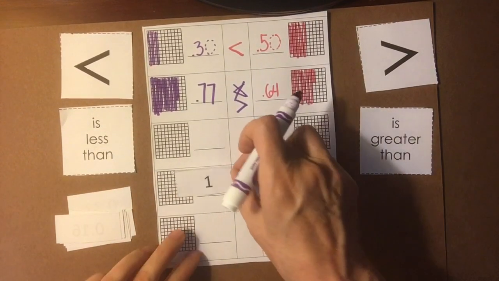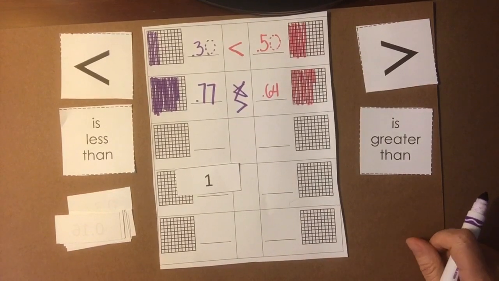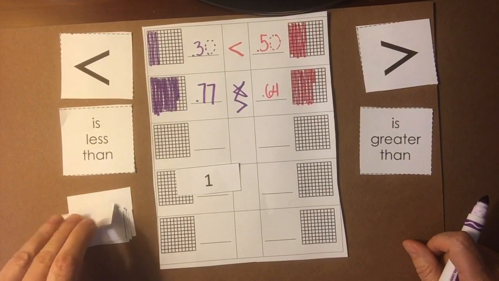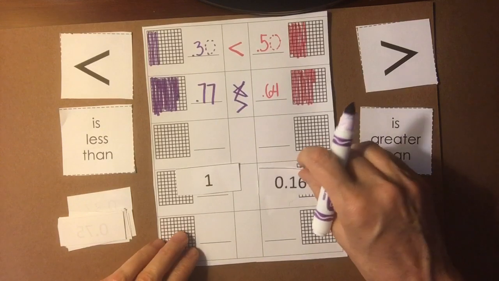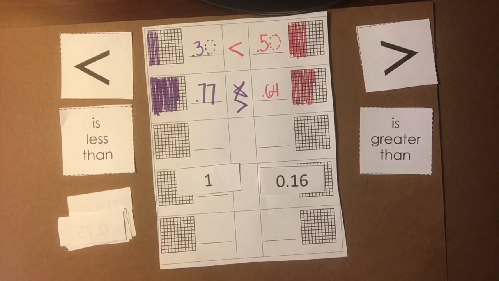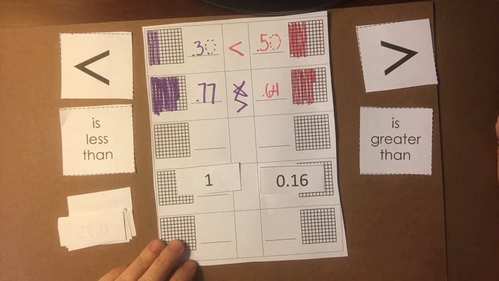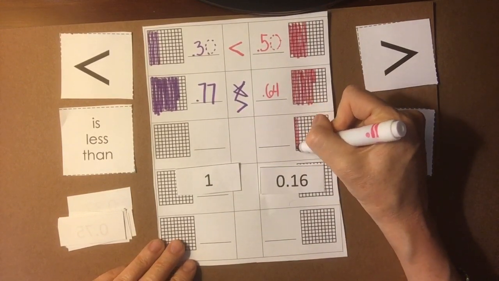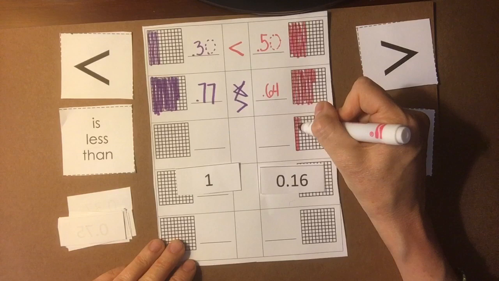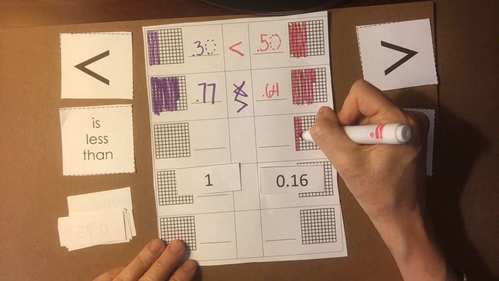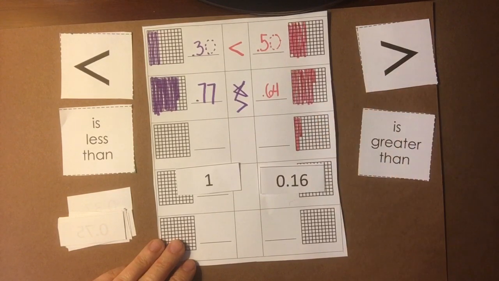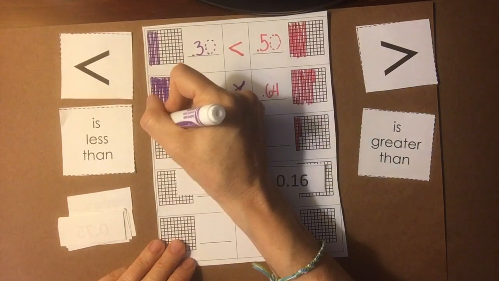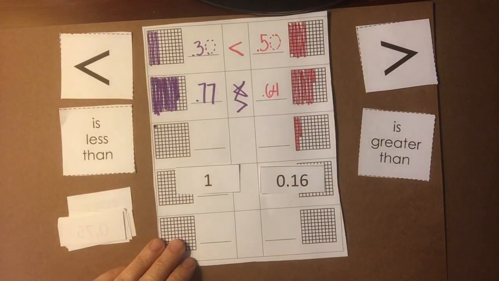Okay, wow, look at that. 1 whole. How are you going to shade that in? And I got 16 hundredths. So I'm going to go ahead and shade mine in. I want you to shade yours in. So 16 hundredths is 10, 11, 12, 13, 14, 15, and 16. You got 1 whole, so does that mean this is your answer? 1 whole little square?